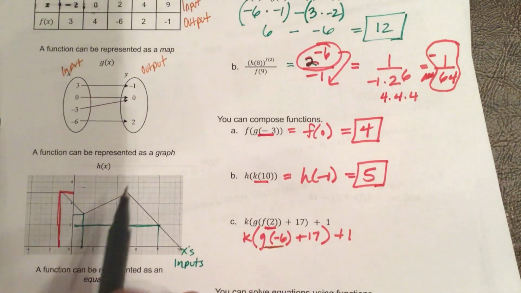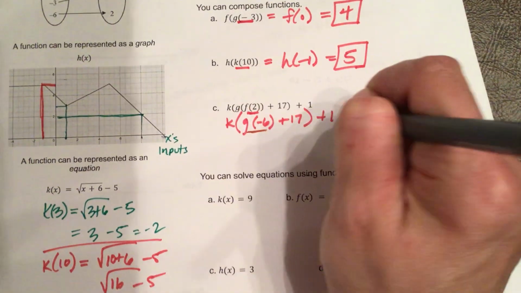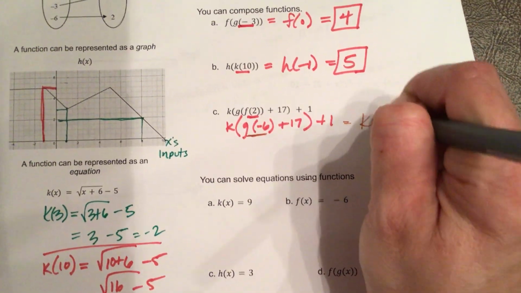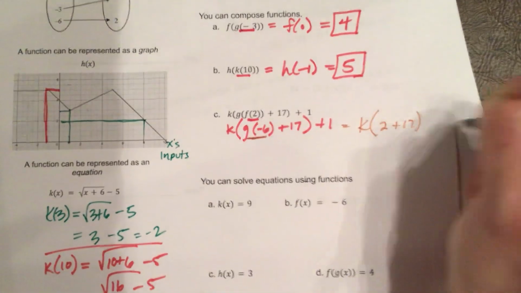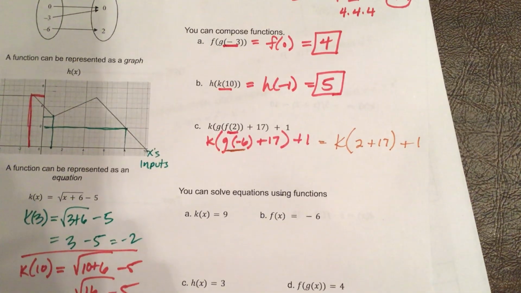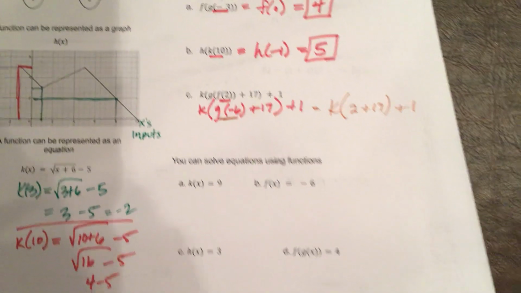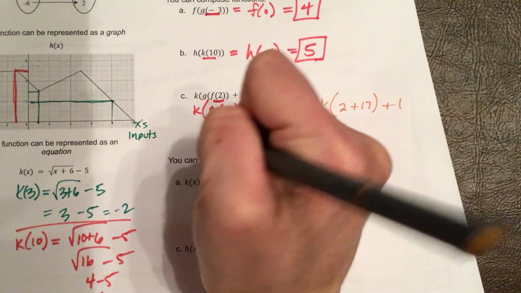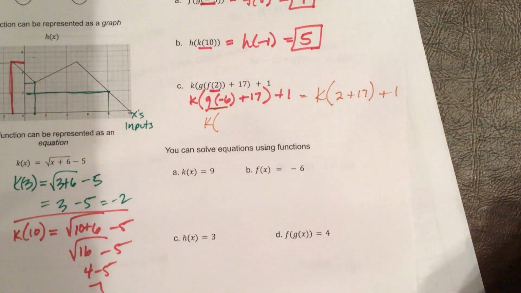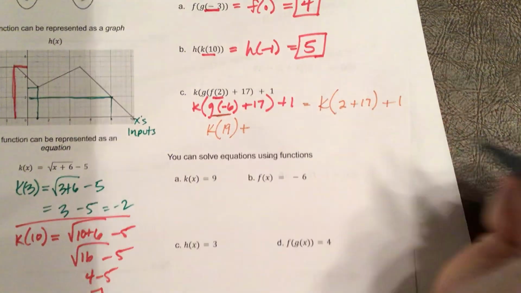The g of x equation is up here. That says when my input is -6, my output is 2. So now I'm going to replace this with 2 plus 17 plus 1. Again, notice I just replaced the g of -6 with the 2 because I got that from my mapping. And so obviously 2 plus 17 is 19. So we're going to evaluate k of 19.